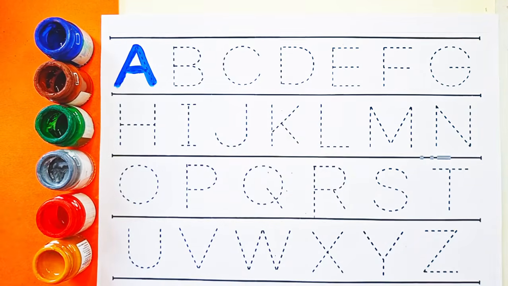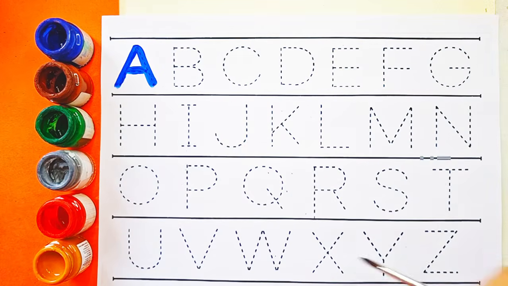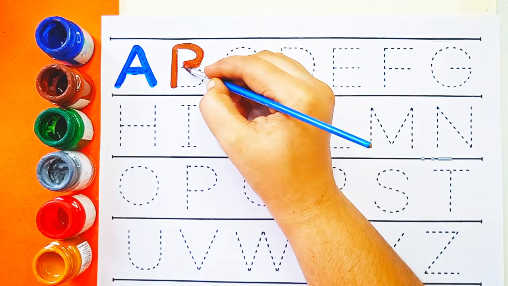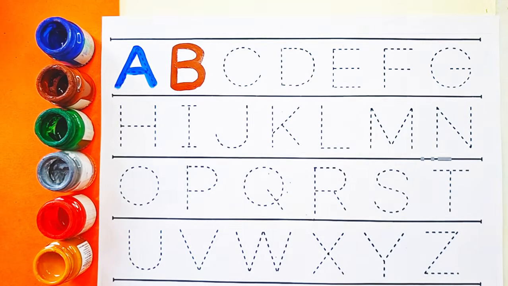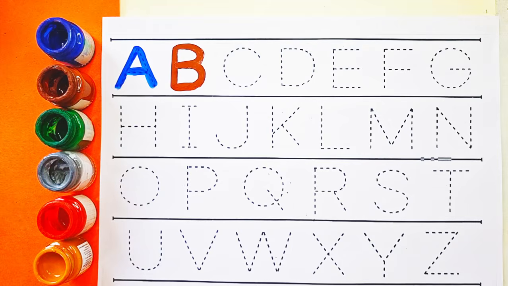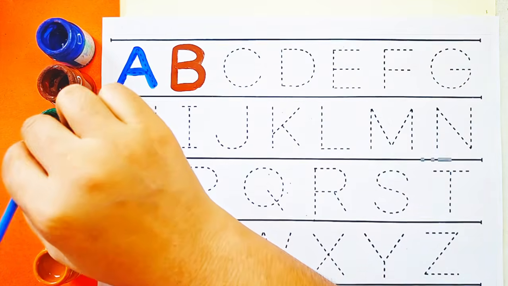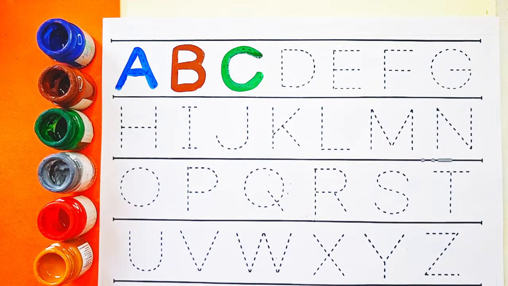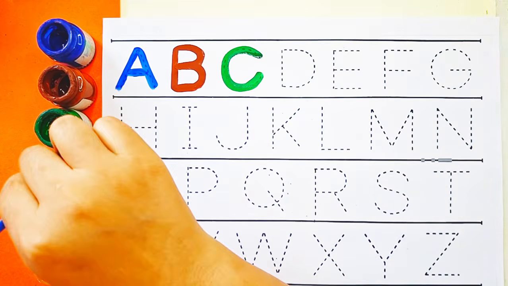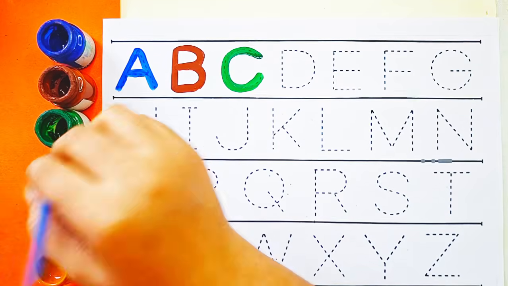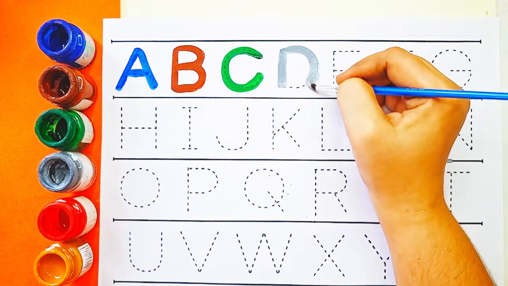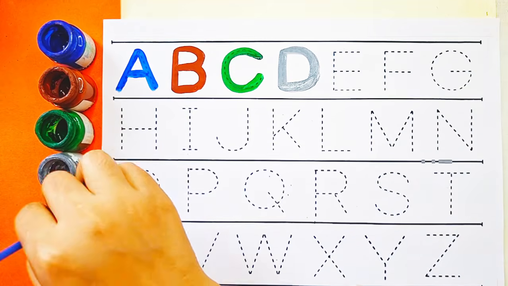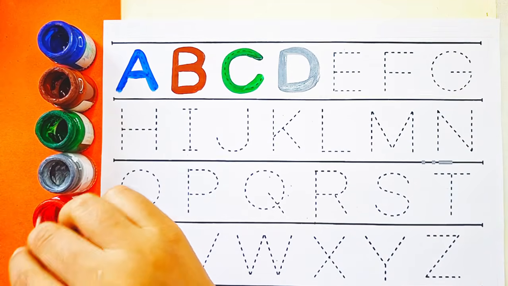A B C D E F. Blue color. A for ant, A for ant. Brown color, B for bat, B for bat. Green color, C for car, C for car. Gray color, D for donkey, D for donkey.